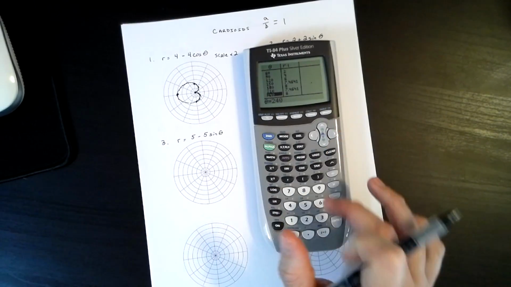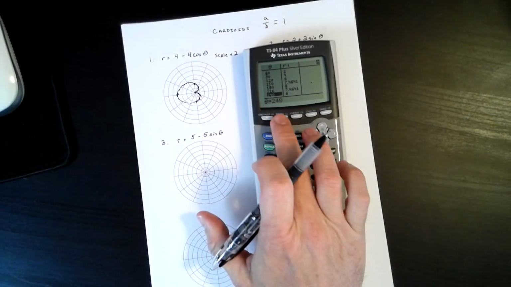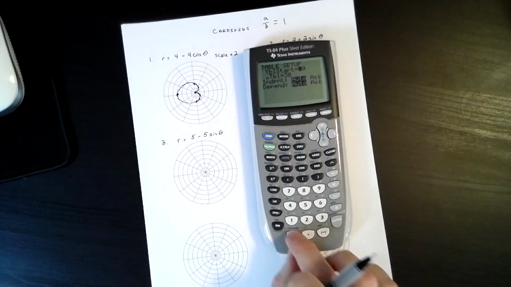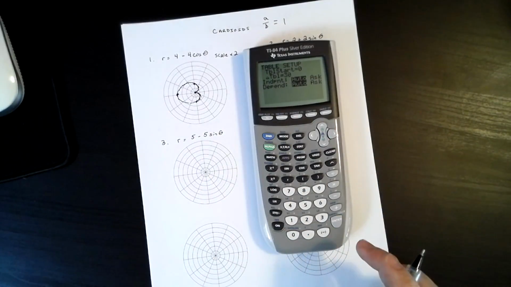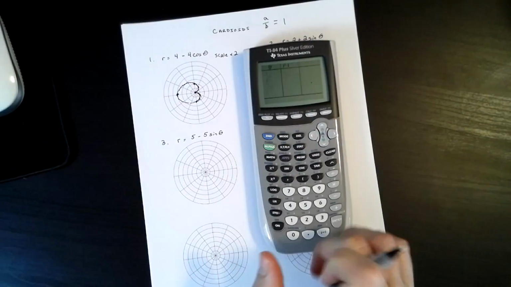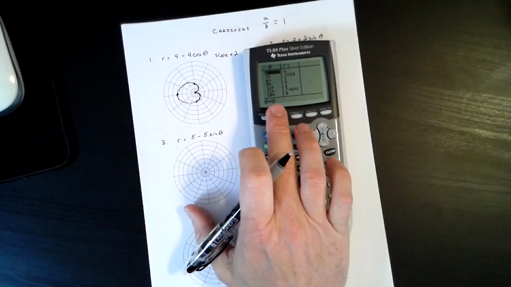I did a bunch of things. I put it in degrees. I did second table setup, which is above window. I started my table at 0 degrees, and I went by 30 degrees. You don't have to do that if you don't want to, okay?